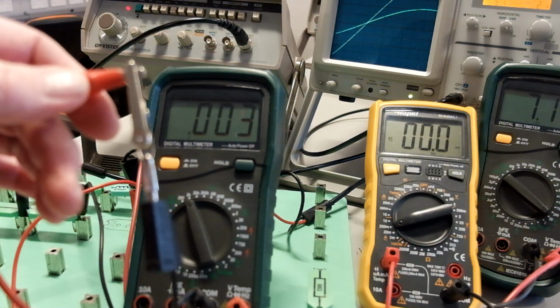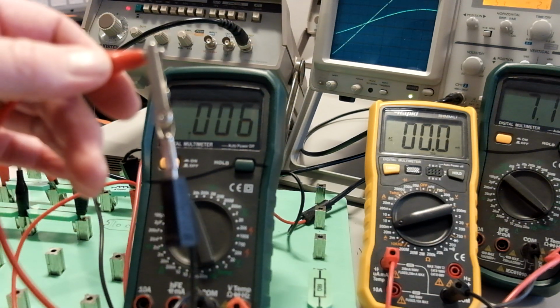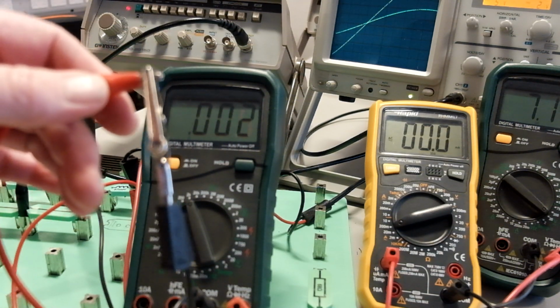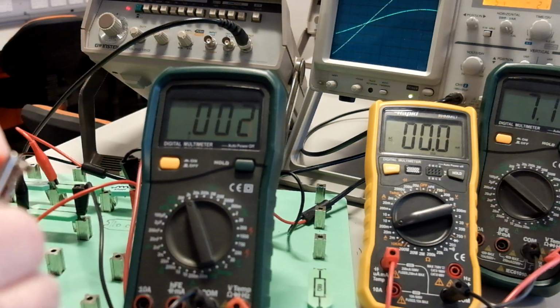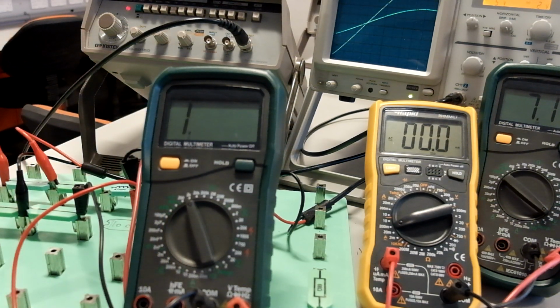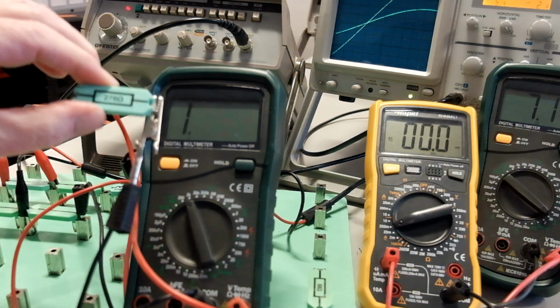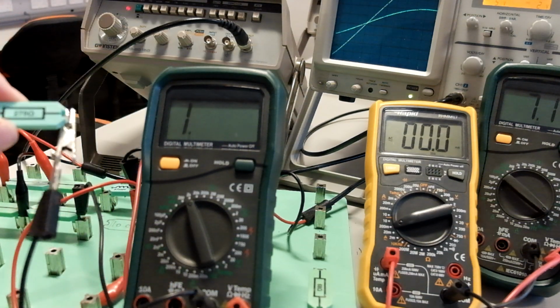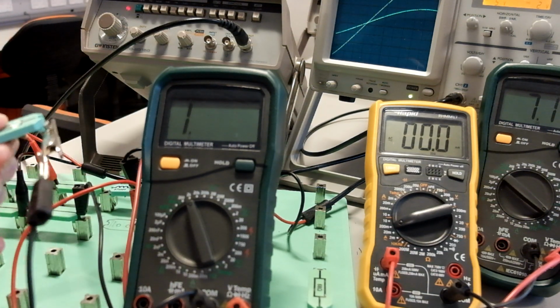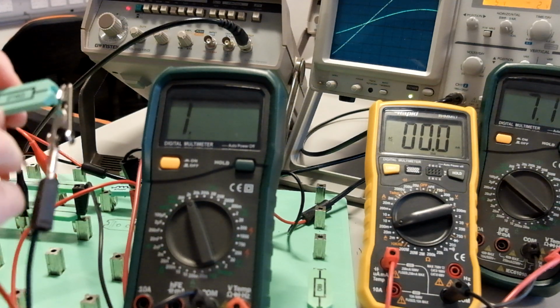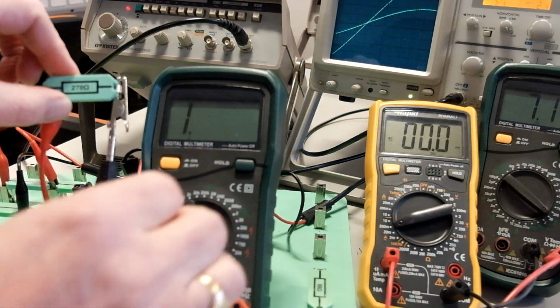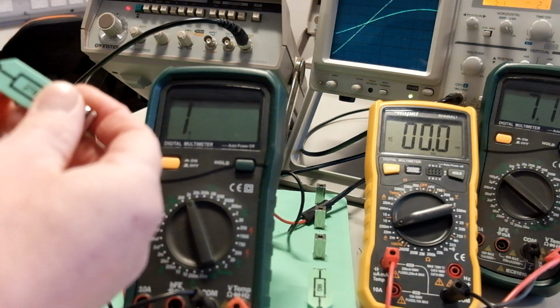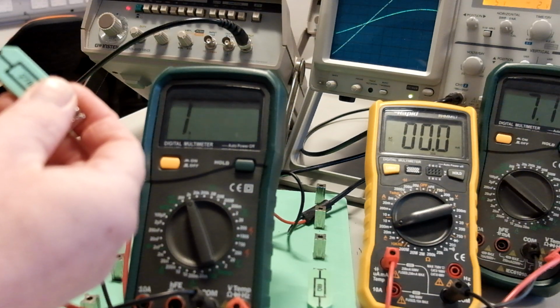We're not getting a very good connection there. Put the leads together to measure 0. Okay, 0 ohms, and then either side of the 270 ohms, connect it on with a good connection. A good connection is required with the leads. It's nominally 270 ohms.